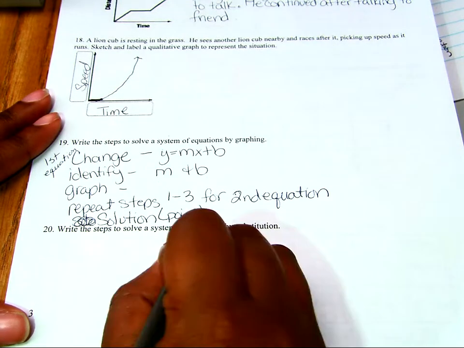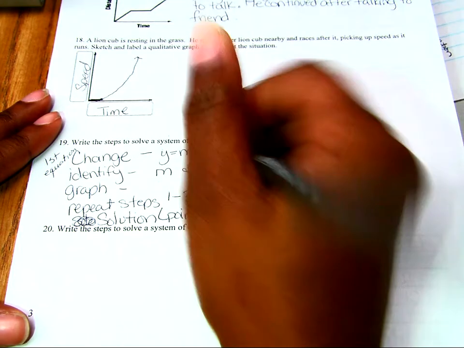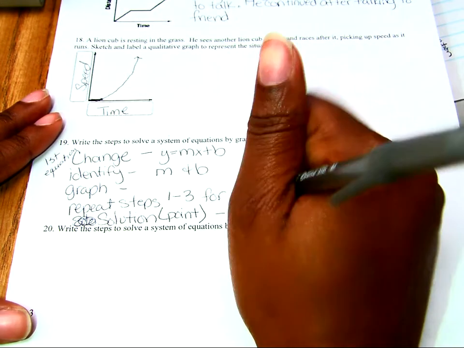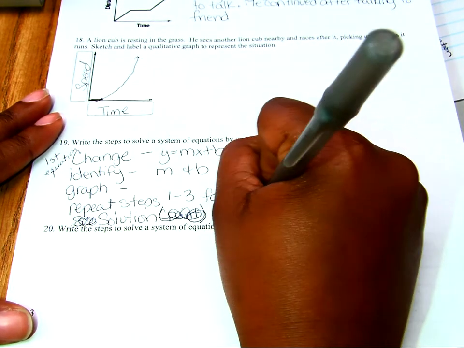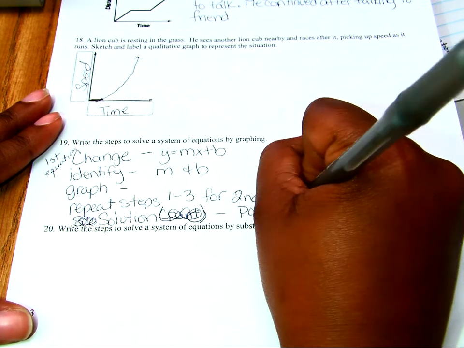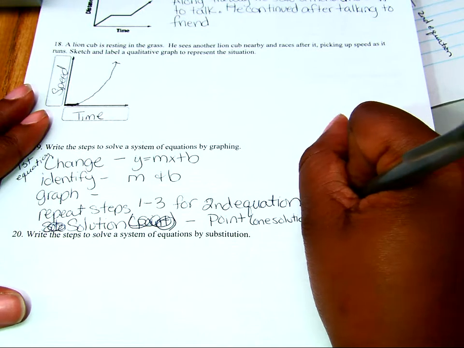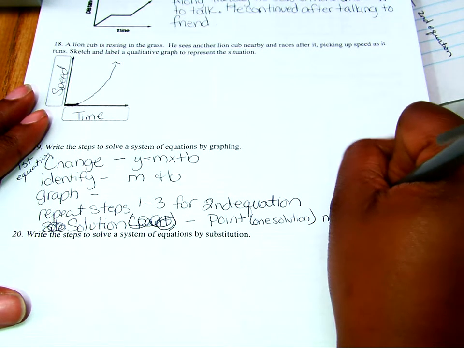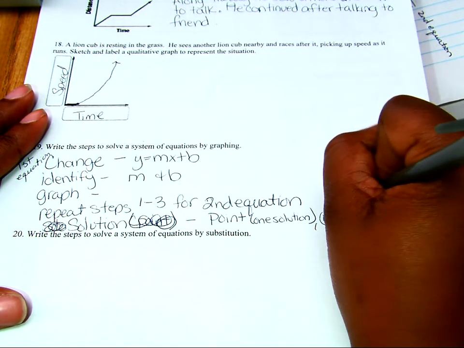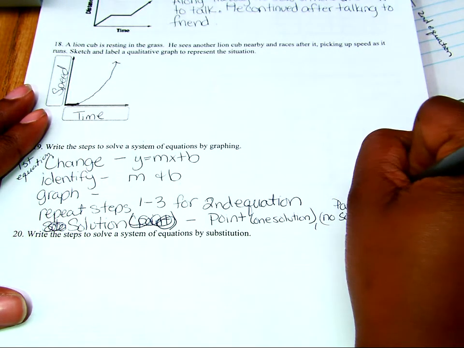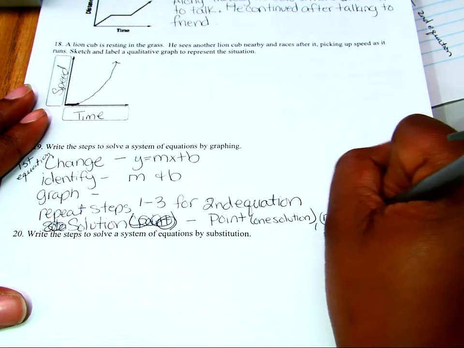So, solution can either be a point, which is one solution, no solution, which are parallel lines, or infinite solutions.